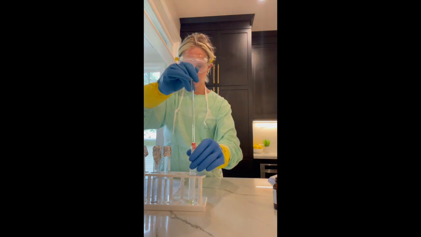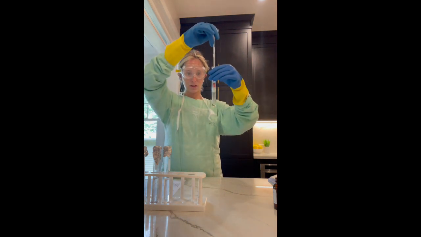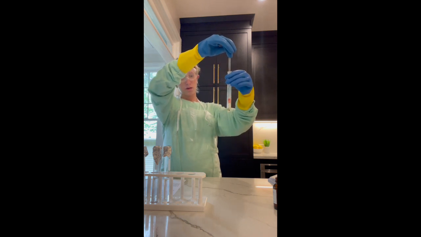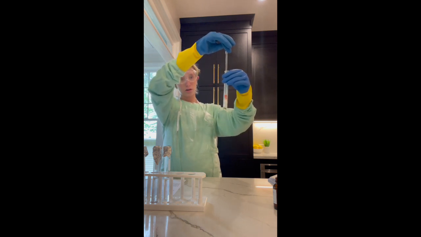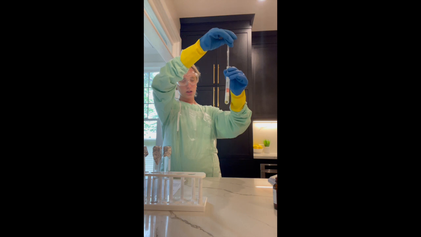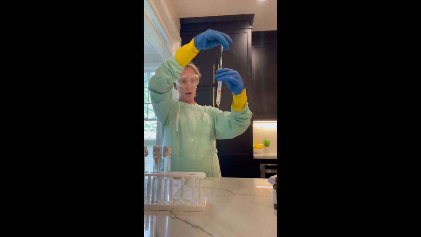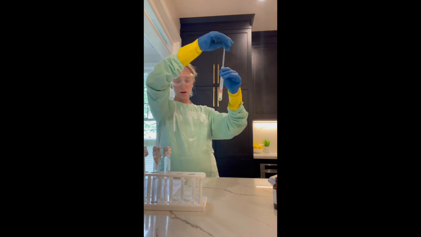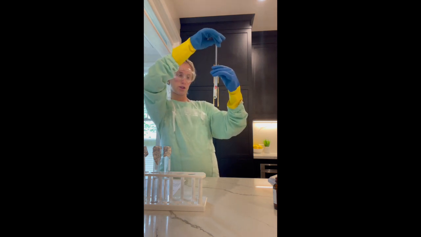Okay, here we go. Hovering, I'm noticing smoke, definitely a bit of an odor, cloudy. So I do believe this is a combination reaction and also an exothermic reaction.